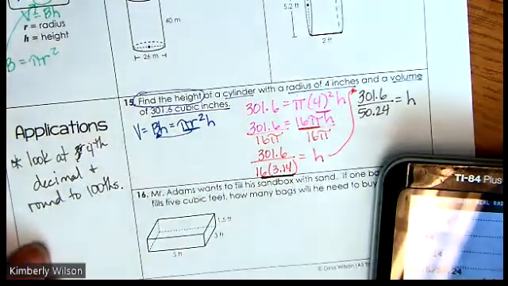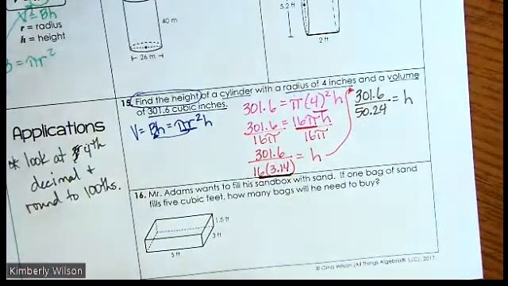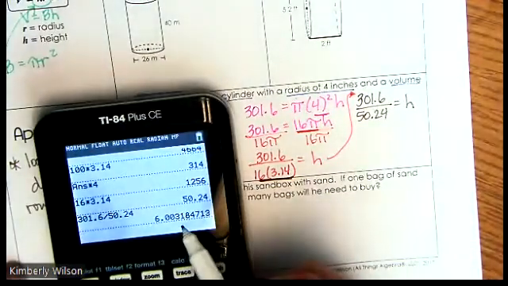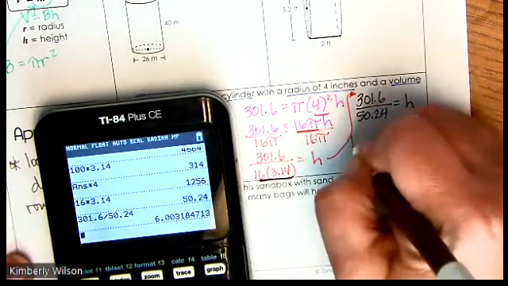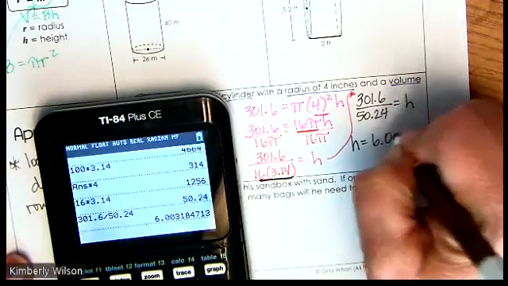I'm just going to go with that because that's what I did before the new SAT rules came down. So that means when I'm looking at this, I'm looking at the fourth decimal, which was a 1. So therefore, the height equals 6.003.